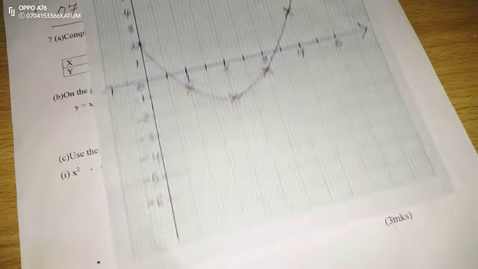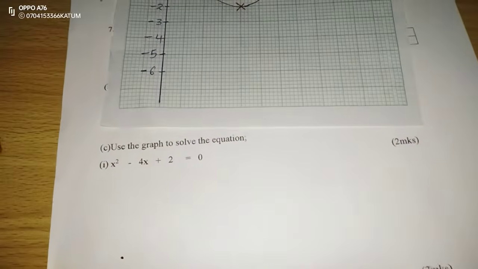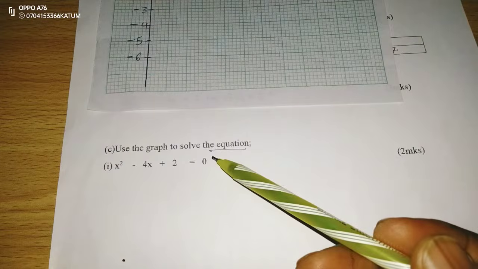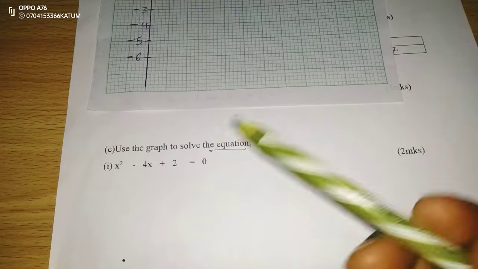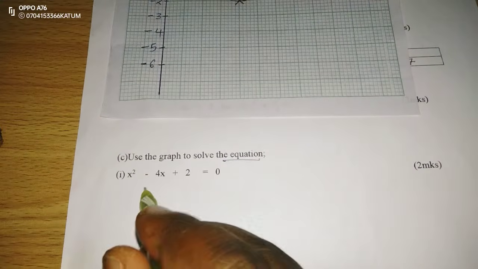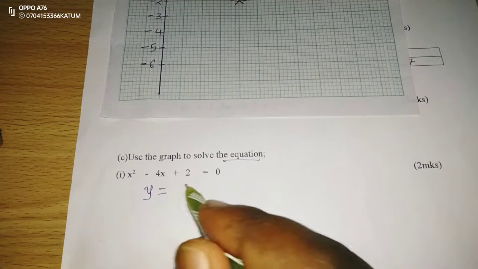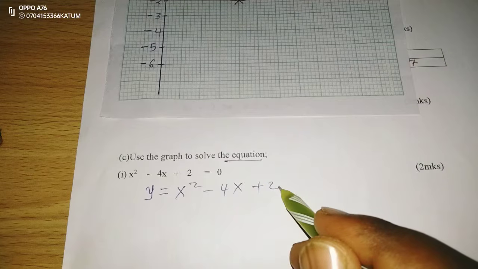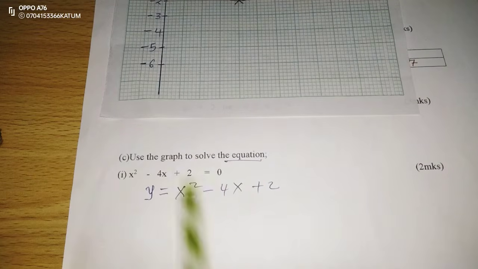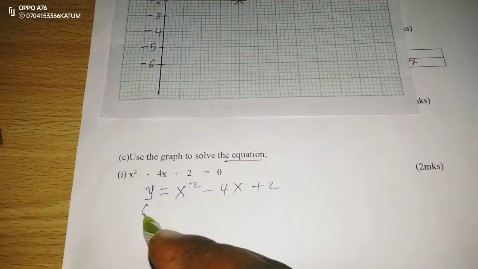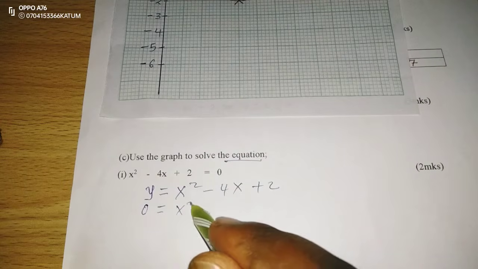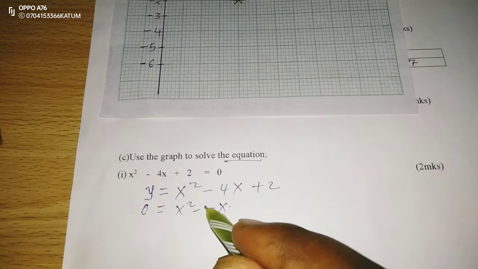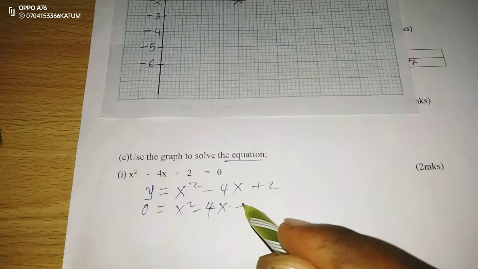The next thing now is to use this curve to solve some given equations. So what we do when we're given a quadratic equation to solve using the graph, we usually take the plotted equation, then we subtract the given equation from this drawn equation. All the terms should be aligning. This is negative 4 plus 2.